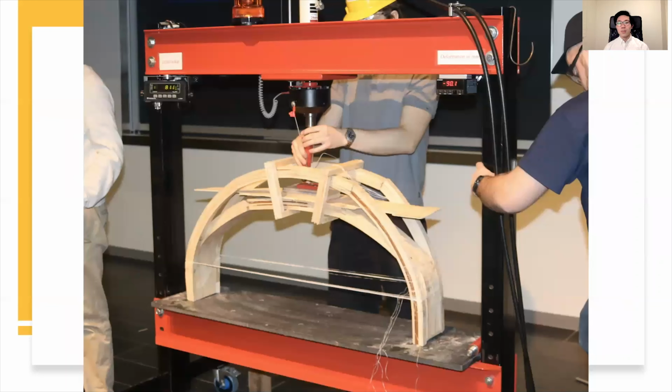Here's a photo of their bridge getting crushed at the competition. The whole thing was made out of popsicle sticks, white glue, and dental floss. Feel free to pause the video here and take a closer look if you like.